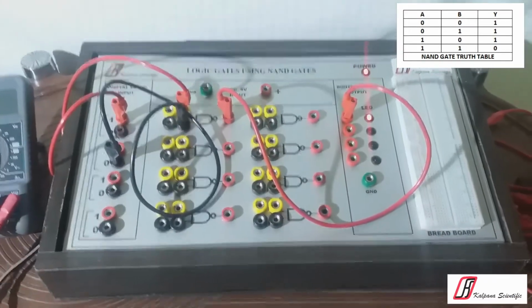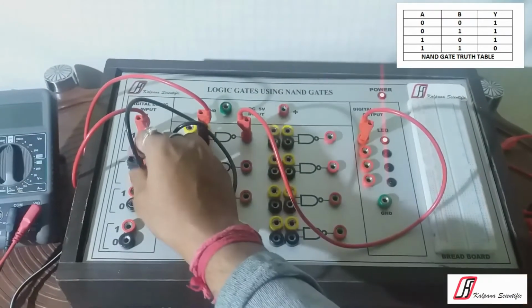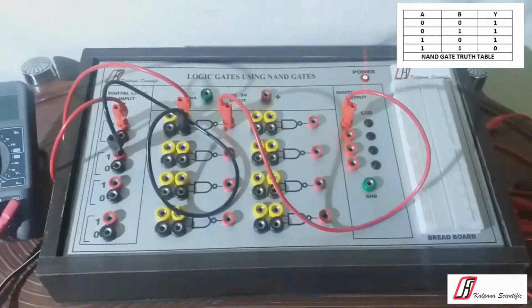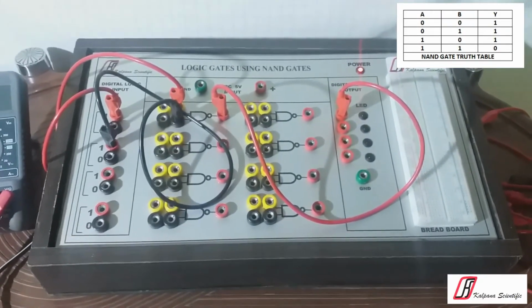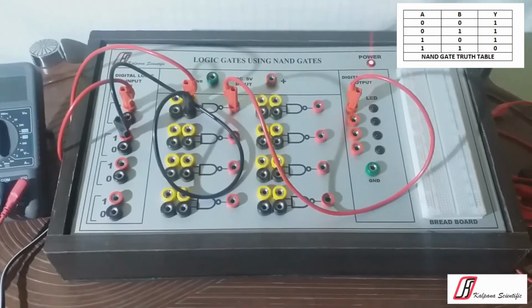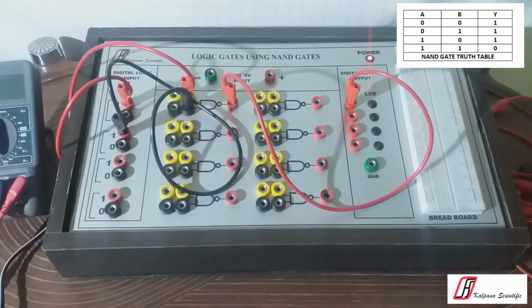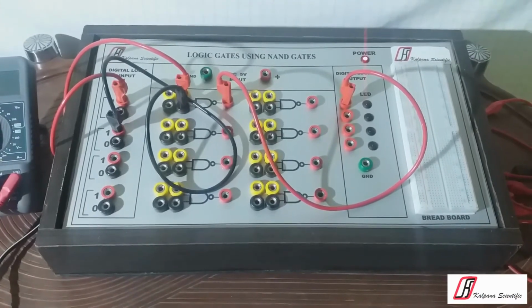Lastly, we shall connect both the inputs of NAND gate to logic high state. Here we can observe that the output LED is not glowing, so it is at logic low state. Finally, we can conclude that the NAND gate is working properly. Similarly, in this way, we can check rest of the NAND gates.